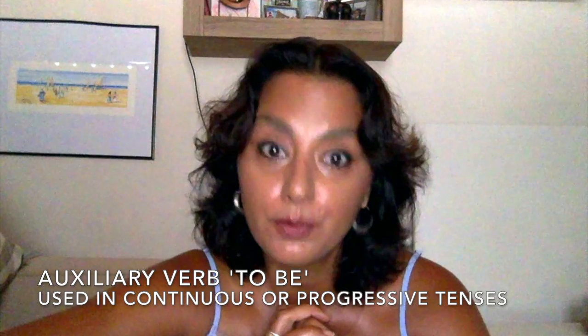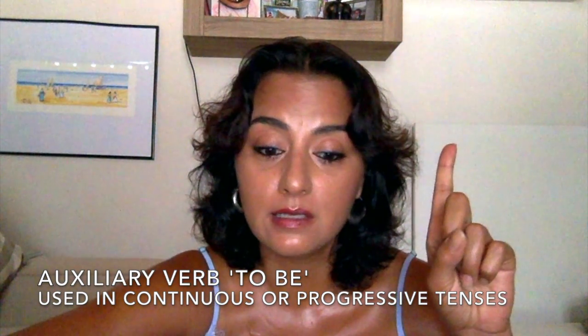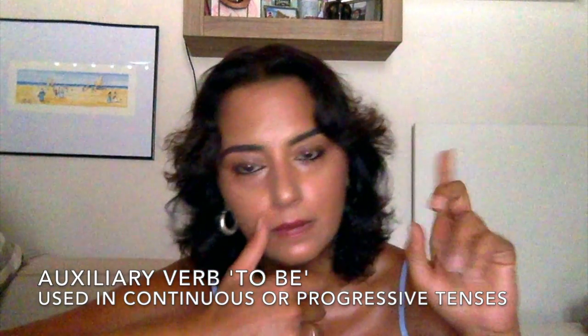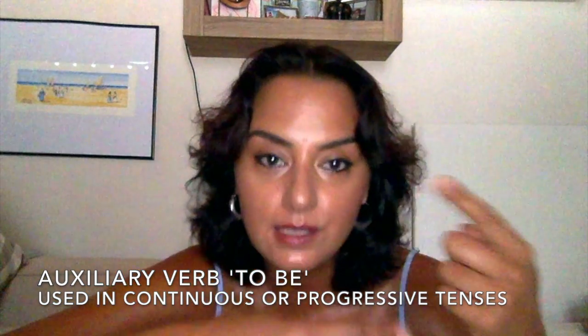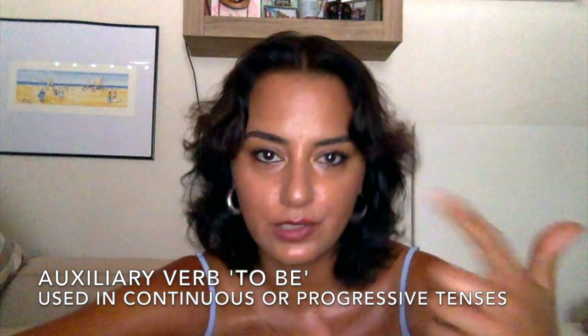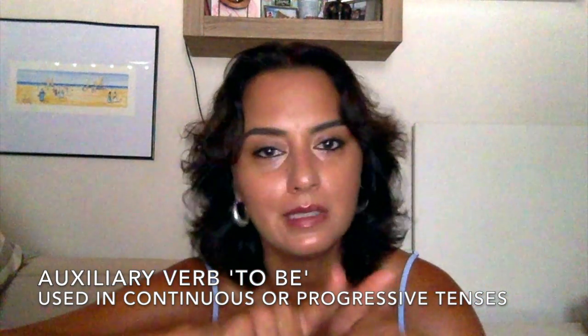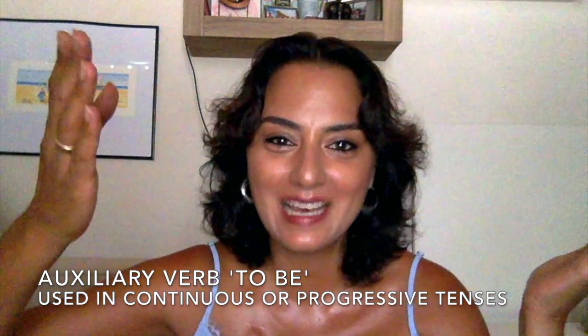We're going to look at the auxiliary verb to be. This verb is used in continuous tenses, and we call them continuous or progressive tenses. Continuous because they're continuing, progressive because they're in progression. They're synonyms, okay? They mean the same thing. All right, let's take an example.